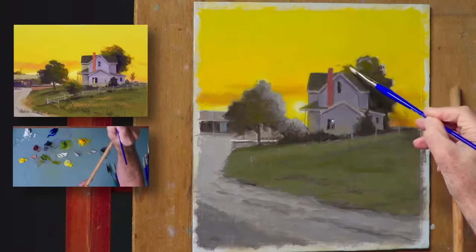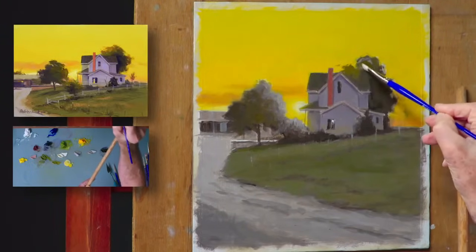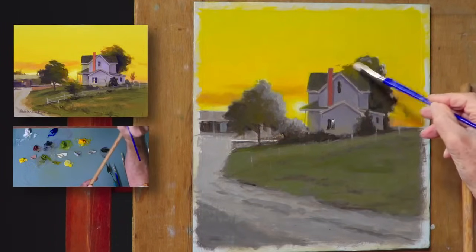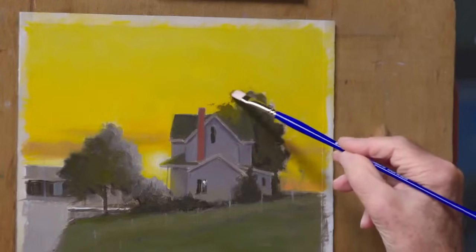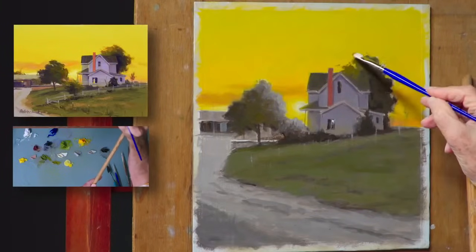I want to get these edges quite soft. Push my brush up a little bit, softens those edges.